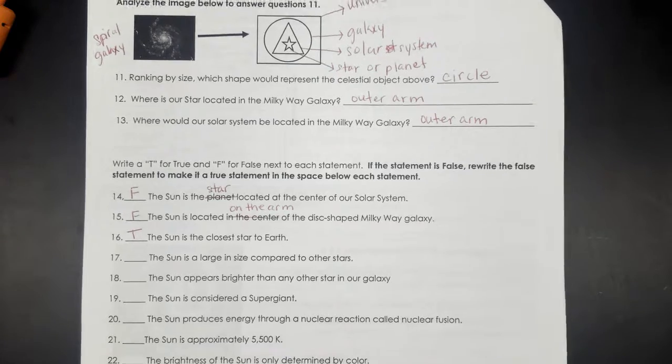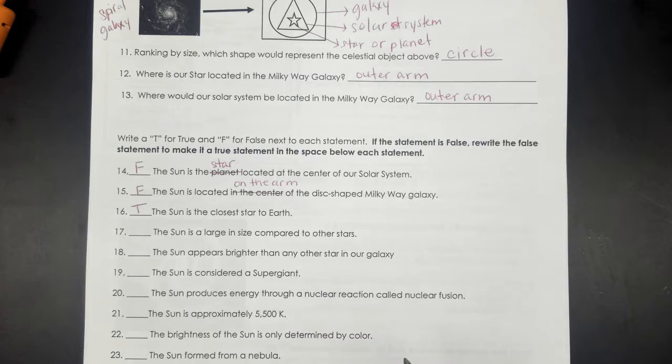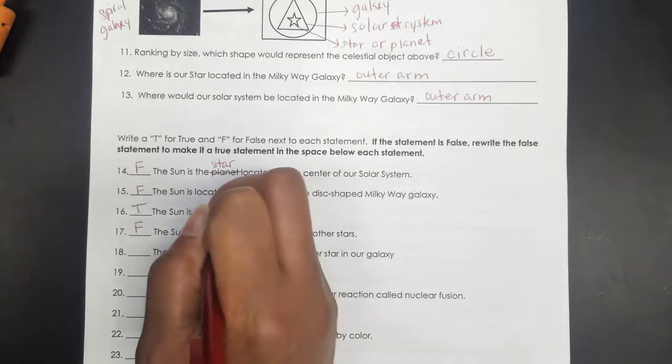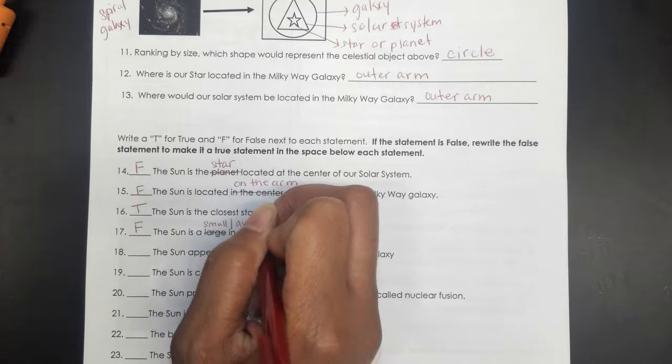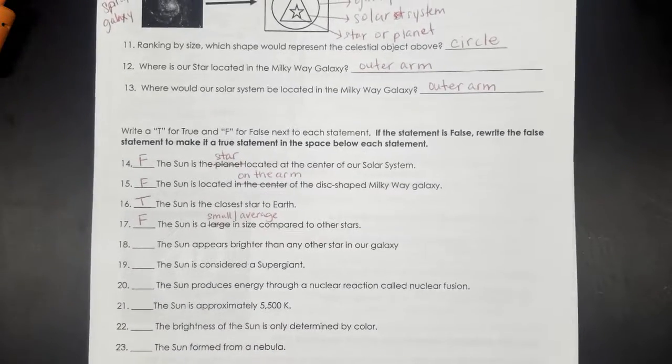I'm almost done. The sun is large in size compared to other stars. False. It's small. Good job. Or you can do small, or you can do average. What's us? It's big because it's close. Very good job. Can y'all see what I'm writing?